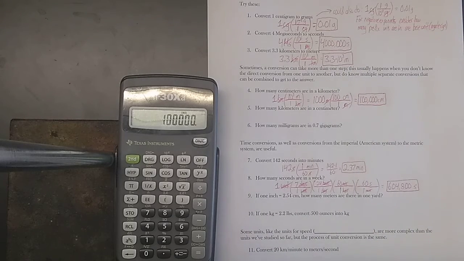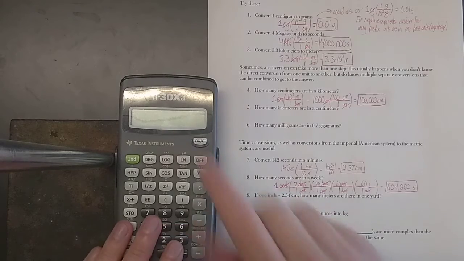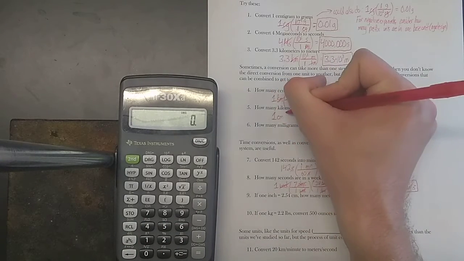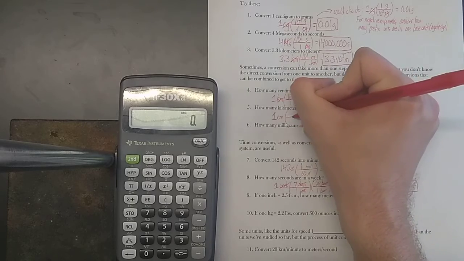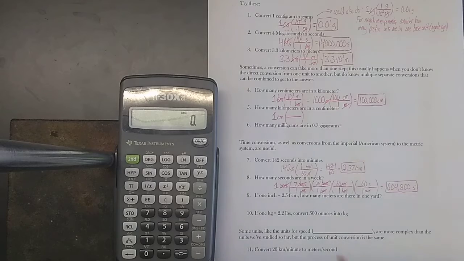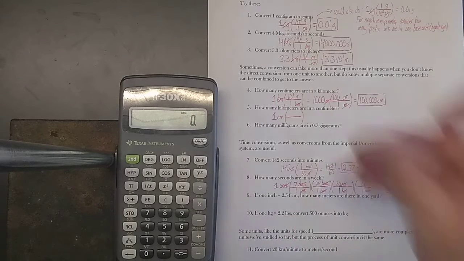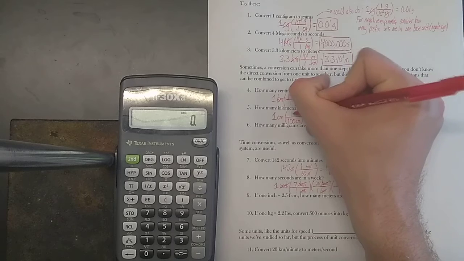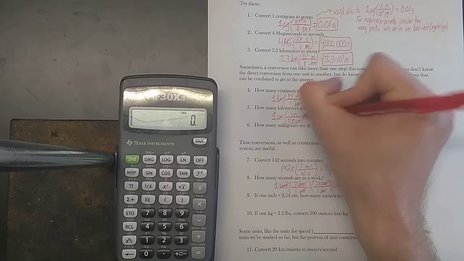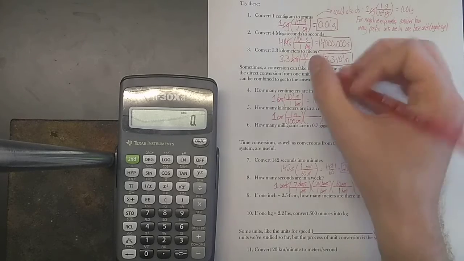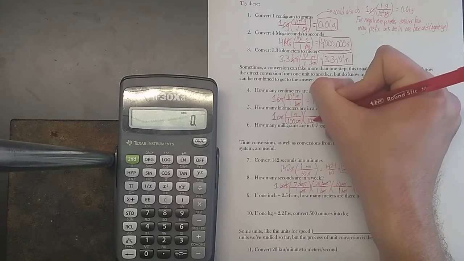There we go. We could do the reverse problem. How many kilometers are in a centimeter? This time we're going to start off in centimeters. 1 centimeter. And you'll notice here that I kind of used like this intermediate calculation. This time I'm not going to do that. I'm going to chain them all together like I did down here. We know that there are, from the last example, 100 centimeters in 1 meter. And we also know that there are 1,000 meters in 1 kilometer.